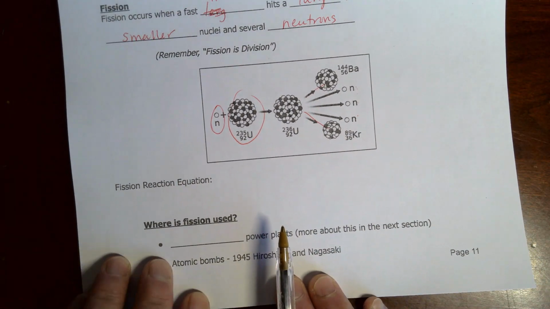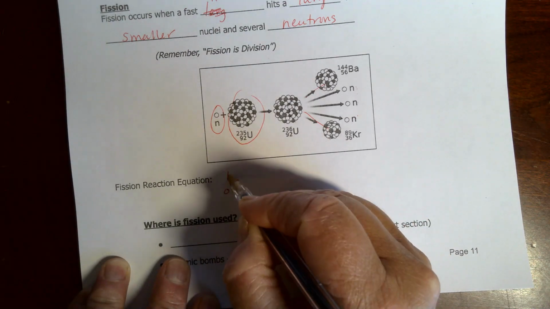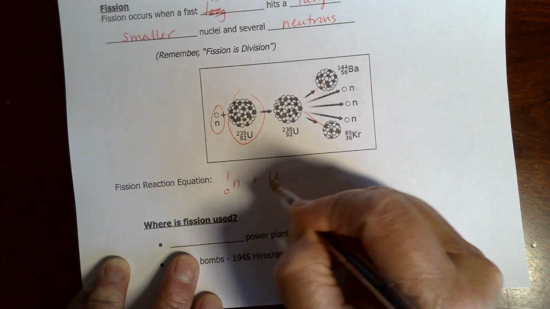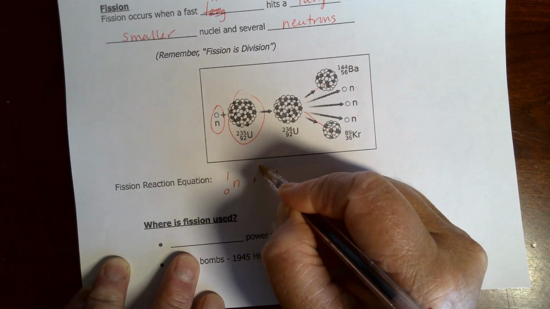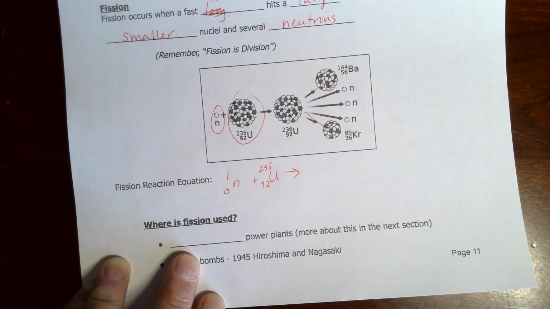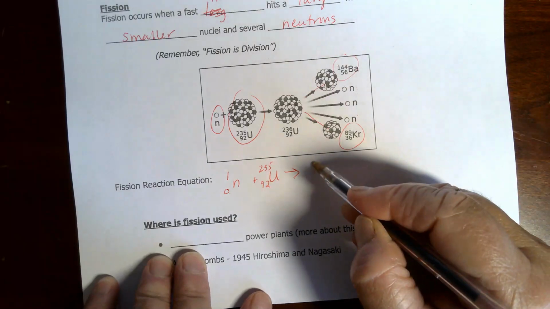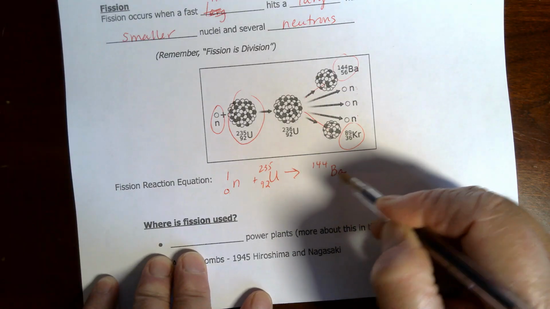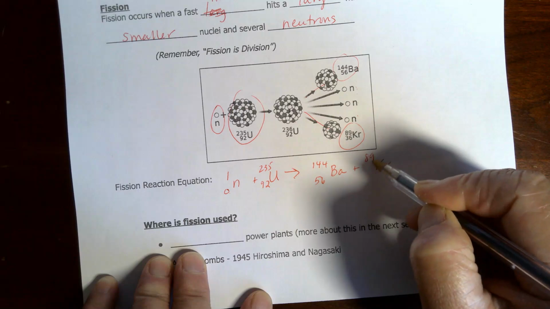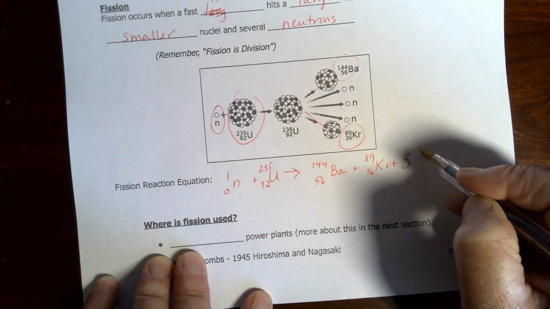So how do we show that as an equation? Well, we have to start by showing a neutron. A neutron has a mass of 1 and a charge of 0. And we are going to allow that to absorb or hit or combine with uranium-235, right? And what's going to happen is that's going to turn into these two substances, barium-144 plus krypton-89 plus 3 neutrons.